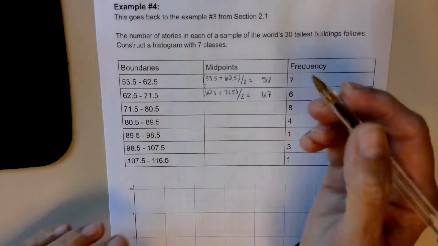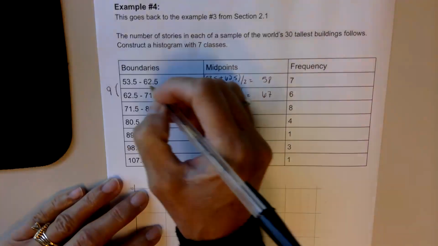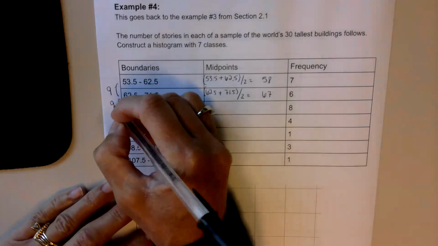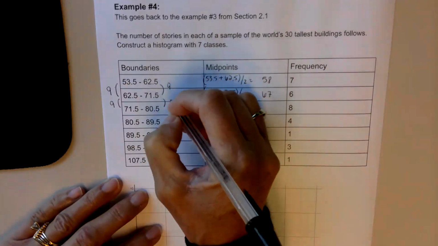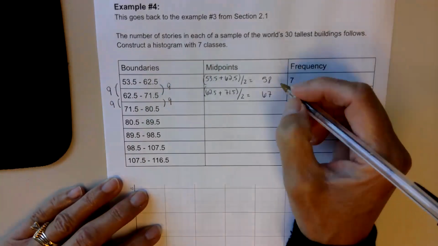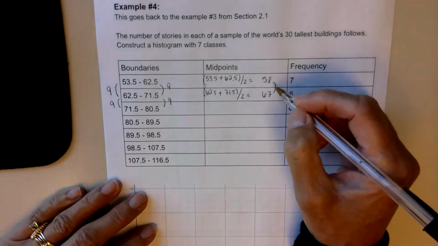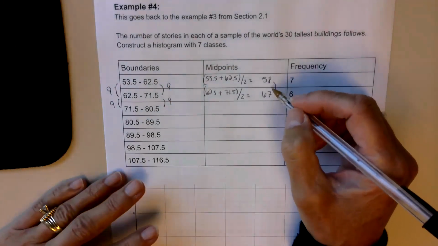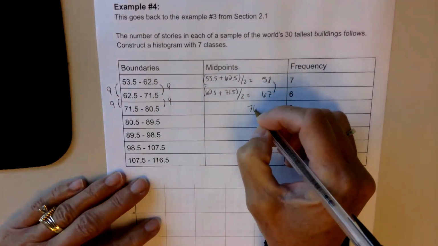Now, when we found these in lesson 2.1, we said that our width was 9, and that's true between the lower limits, and also 9 between the upper limits, and that also holds true between the midpoints. So the midpoints should be 9 apart. Once you've found 1 or 2, it's easier to find the following ones.